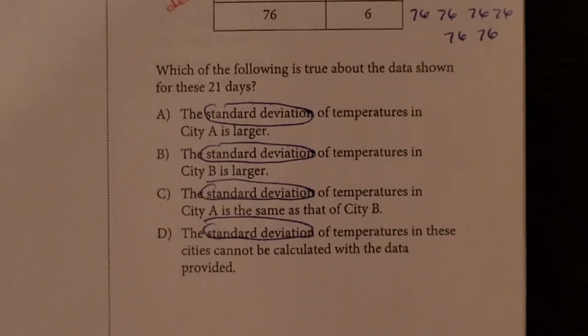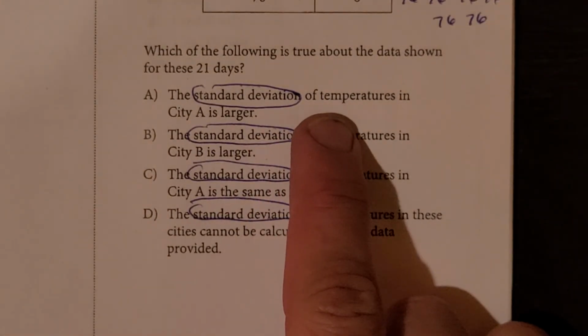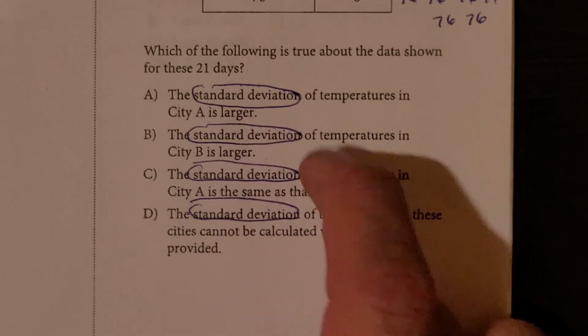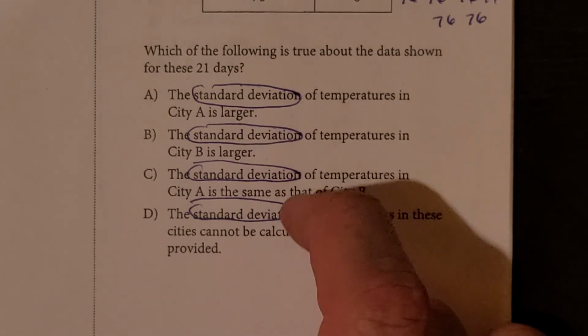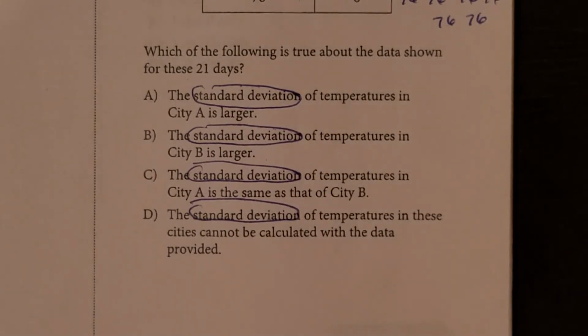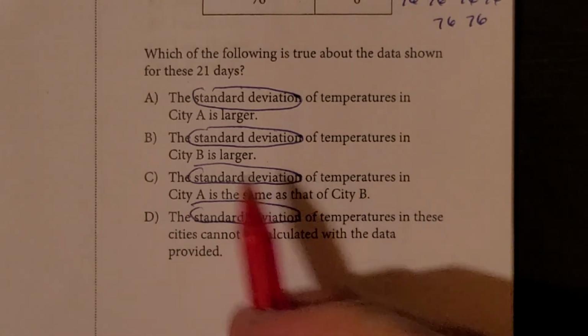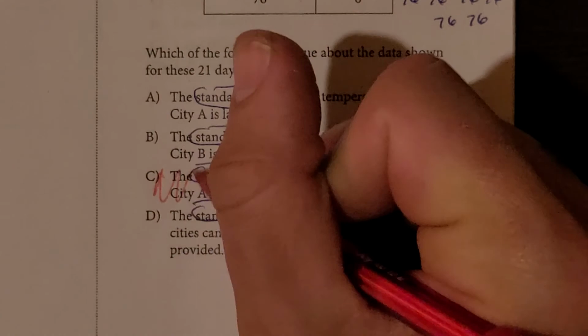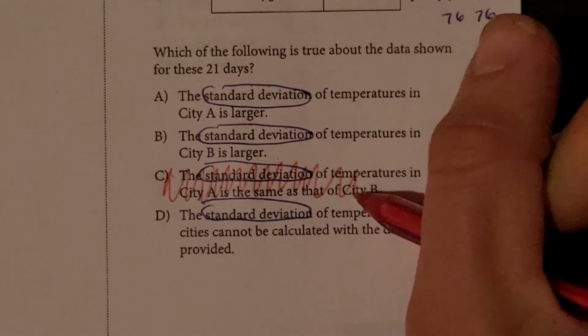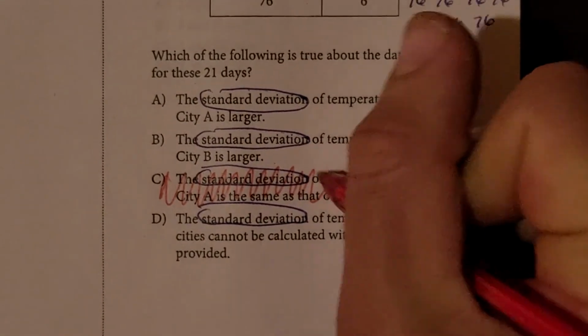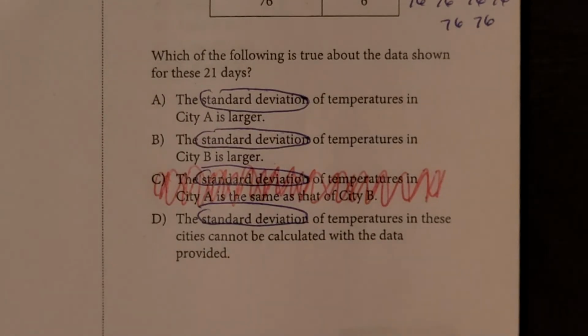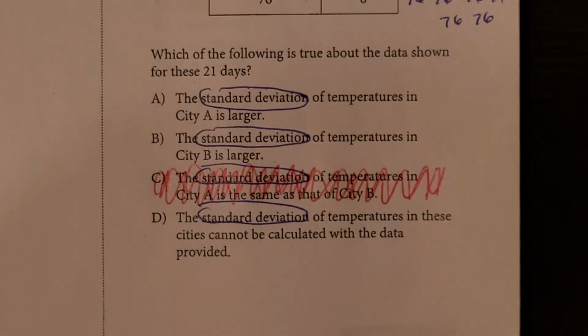So now it basically says the standard deviation of temperatures in city A is bigger, city B is bigger, they're the same, or it can't be calculated. Here's a quick tip. You almost never have two standard deviations that are exactly the same. Pretty much the only time you'll have two standard deviations that are exactly the same is if you're looking at two data sets that are exactly the same.